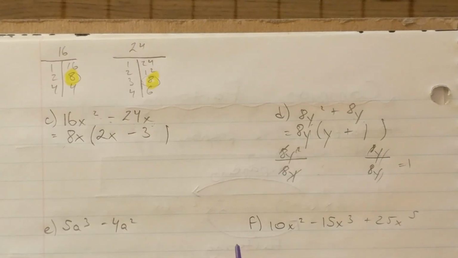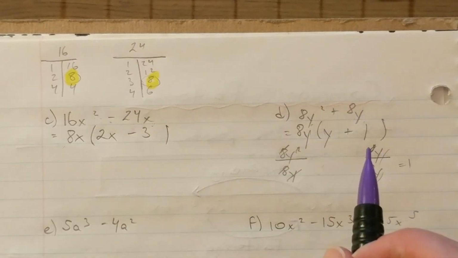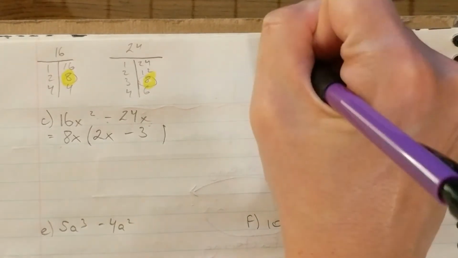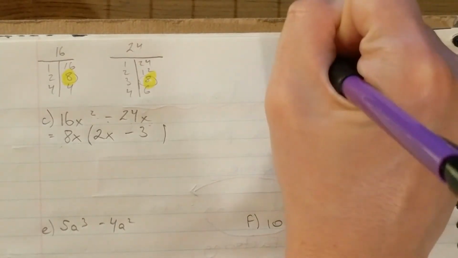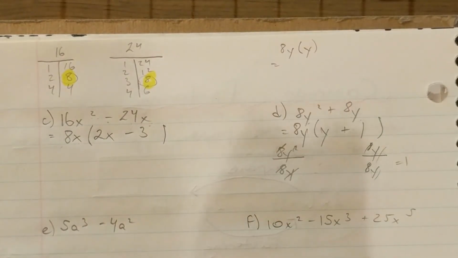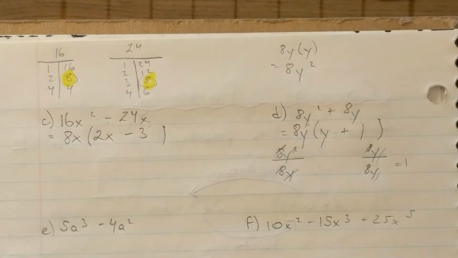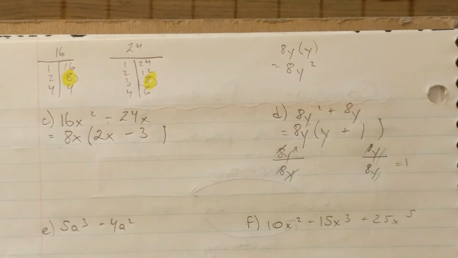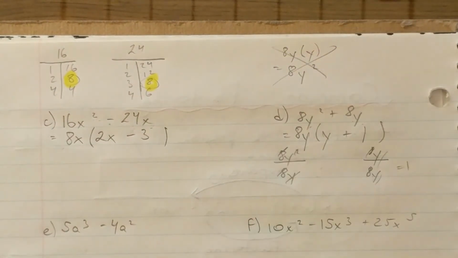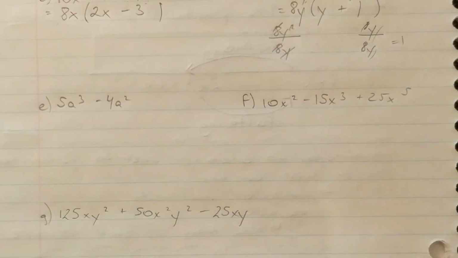Remember, you can always double check by distributing in. If you had written 8y just times y, and you distributed that out, you would be presented with 8y squared, but that was not your whole problem. You also had an 8y here. You always have to remember that you're talking about division. Let's look at a few more problems.